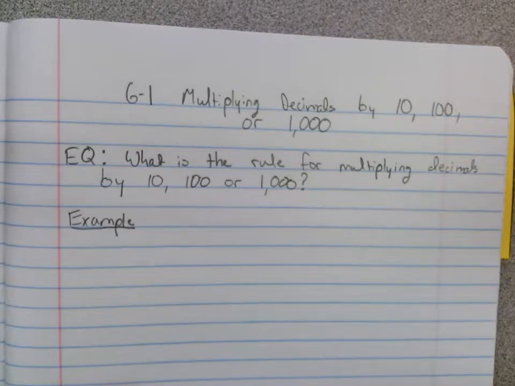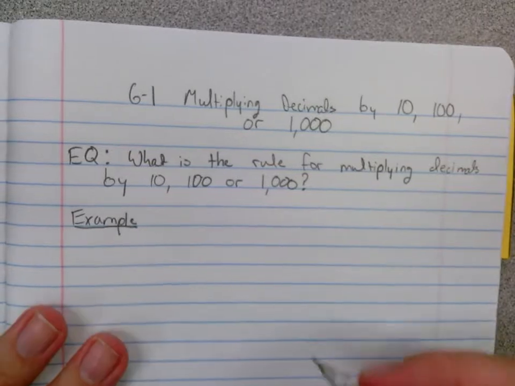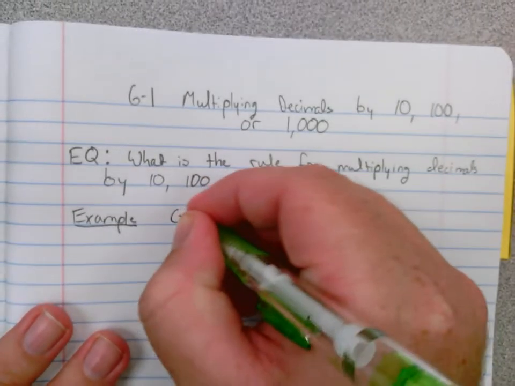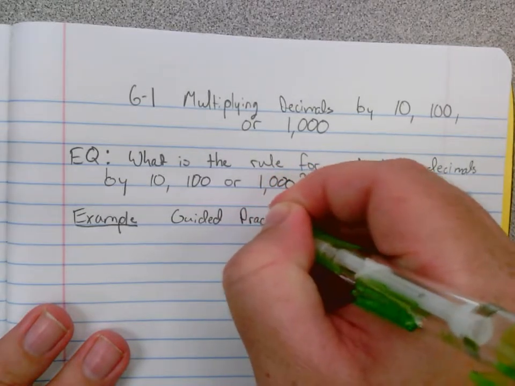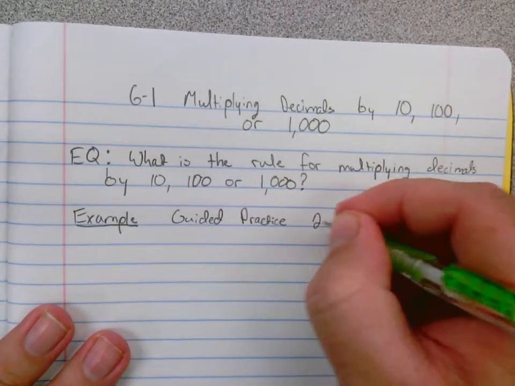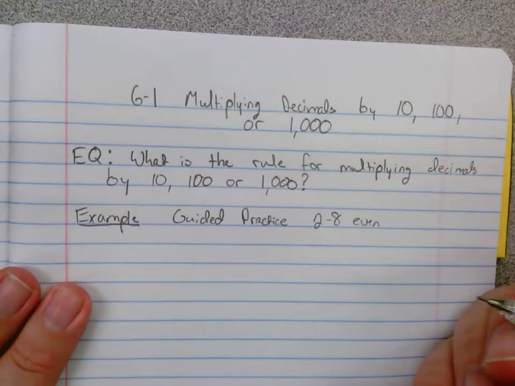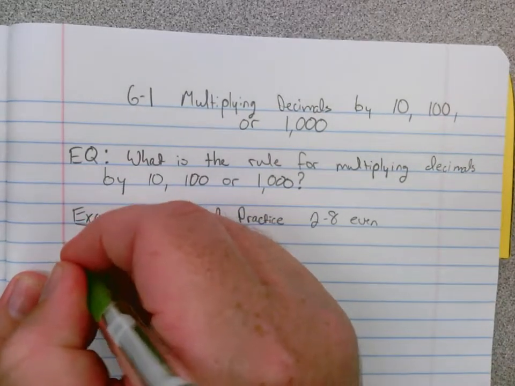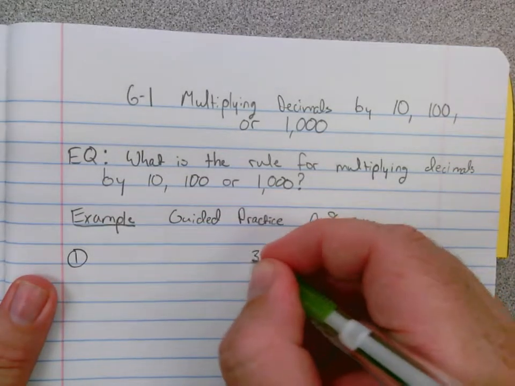Welcome back. So what we're going to do is look at the examples on guided practice. You are going to do 2 through 8 even on guided practice, but I'm going to work through number 1 and number 3 with you. So your assignment is guided practice 2 through 8 even.